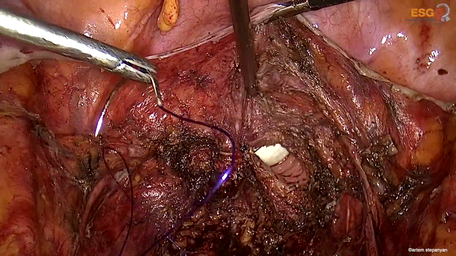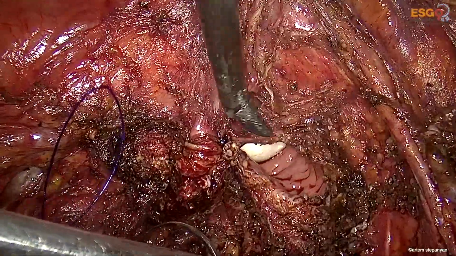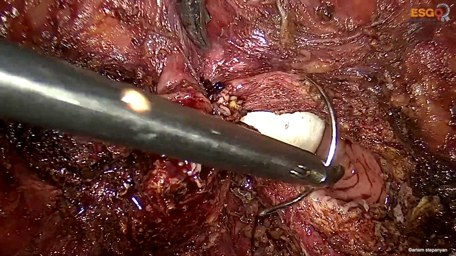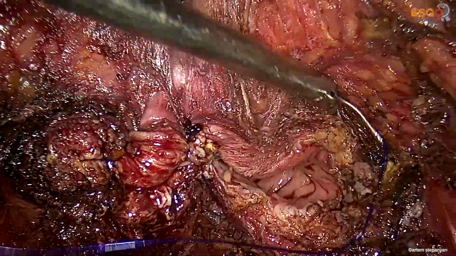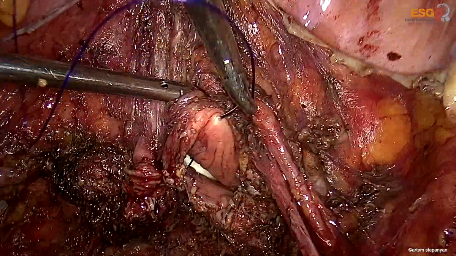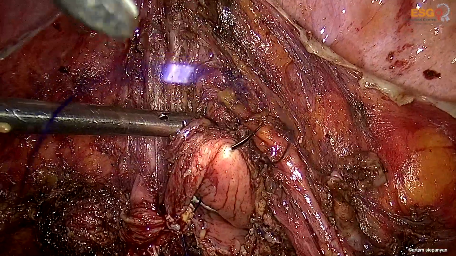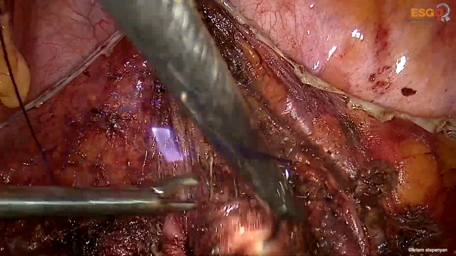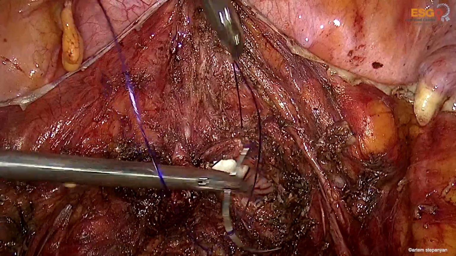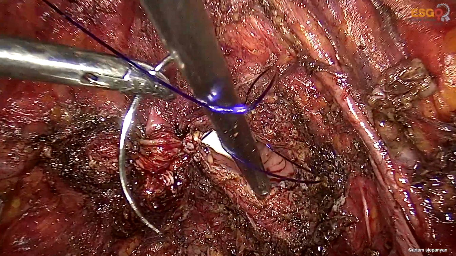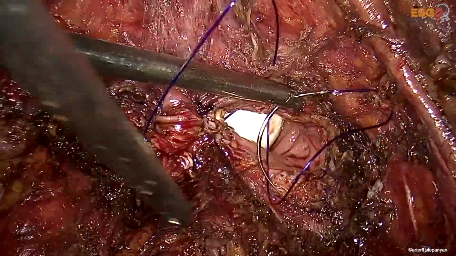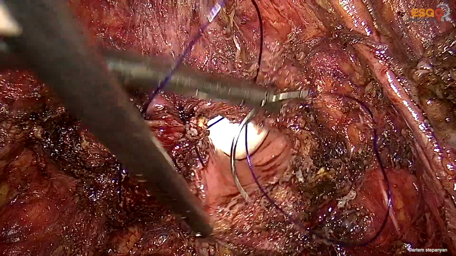And the vagina is closed by two resorbable monofilament sutures. One is already performed. This is the second one. And we believe that this is pretty enough to close the vagina in the standard hysterectomy cases.